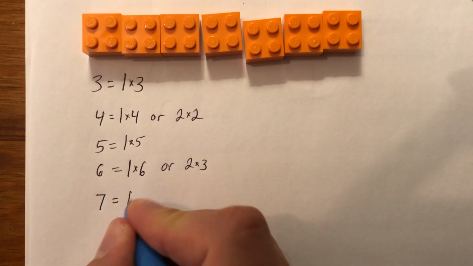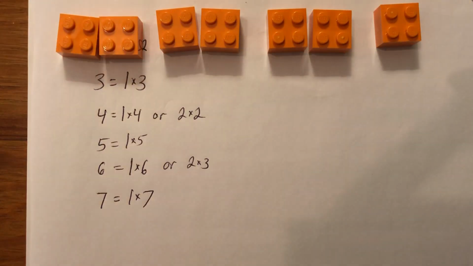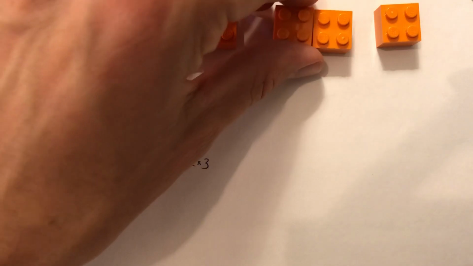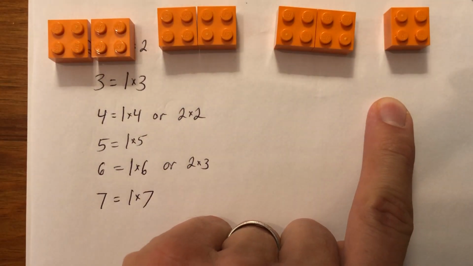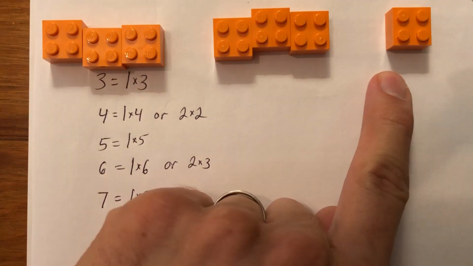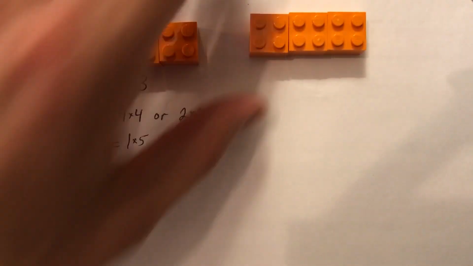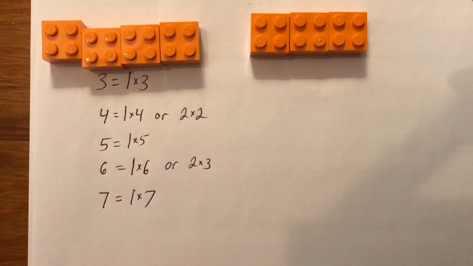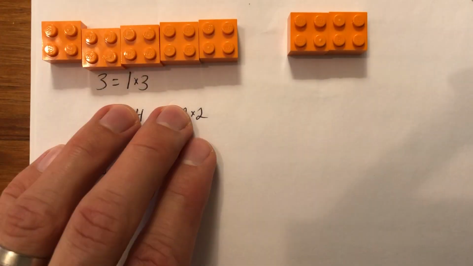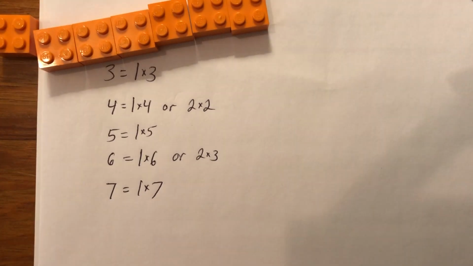I can do a group of 7, 1 times 7. If I put them in 2s, that's not going to work because I have a remainder. If I put him in 3s, then he's left over. If I put him in 4s, I don't have complete groups of 4. I have one here, but I don't have one here. A group of 5, I have a group of 5, but that one doesn't have 5. A group of 6, but he's left over. So no, that's all I can do.